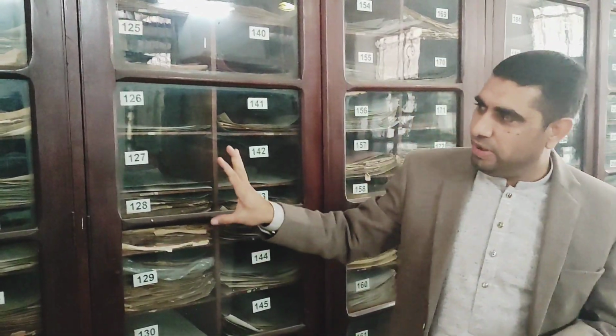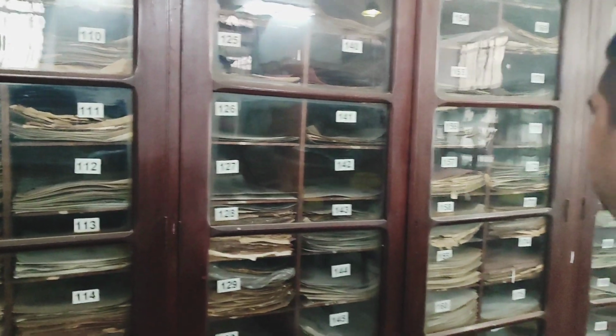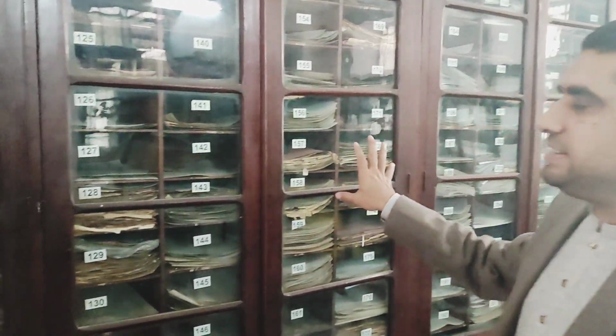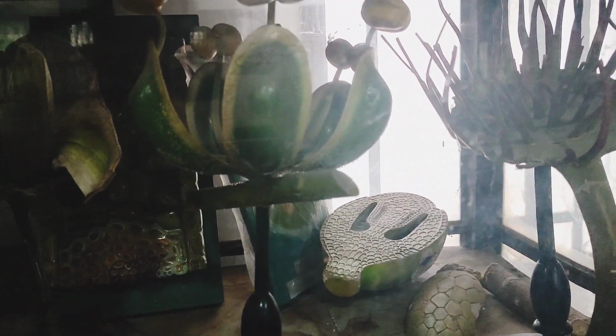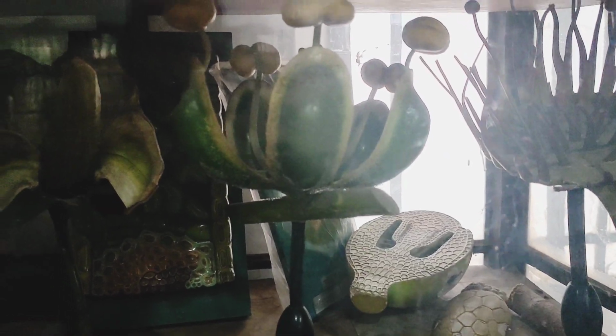Here we have a very old collection of the plants that are submitted to this herbarium. These are the different models that are used to teach botany to the students at the BS level, MPhil level and PhD level.